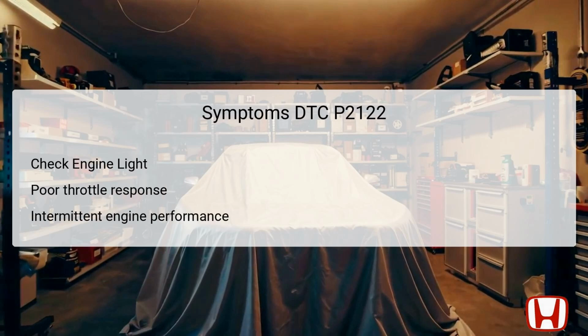When DTC P2122 is active, several symptoms may arise that drivers can notice. The most common indication is the illumination of the check engine light on the dashboard, alerting the driver to a potential issue that needs attention. A driver may also experience poor throttle response, where the vehicle does not accelerate as expected, causing frustration and potential safety concerns.